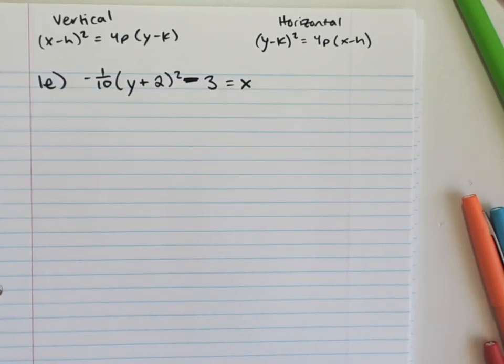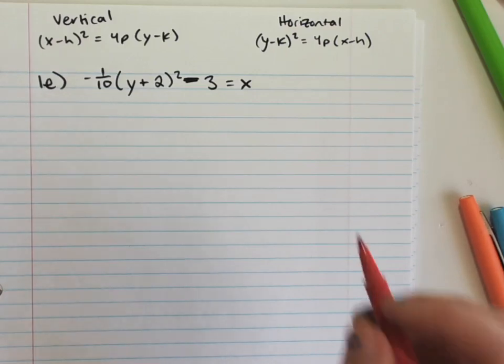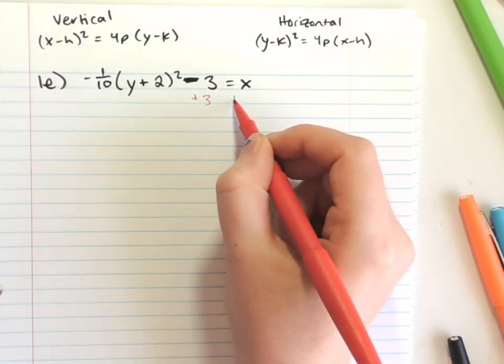Okay, so 1E is not looking like our standard form. So we need to move junk around until we have it looking like standard form again. So we need to add 3 on both sides.